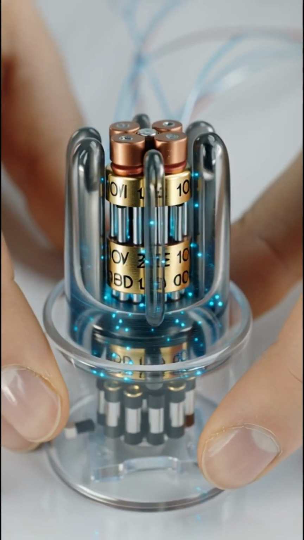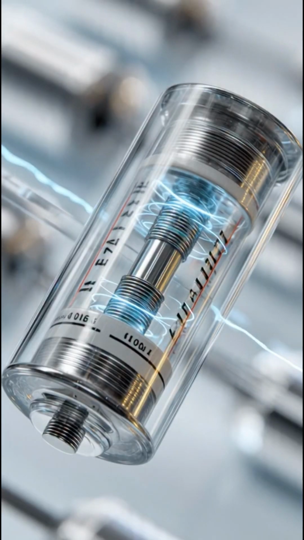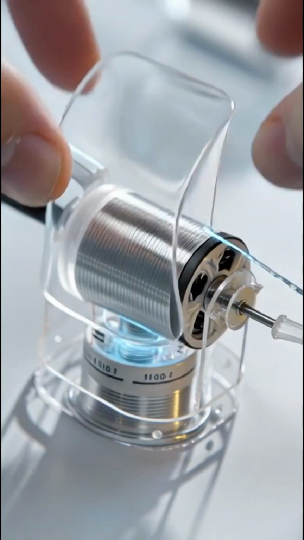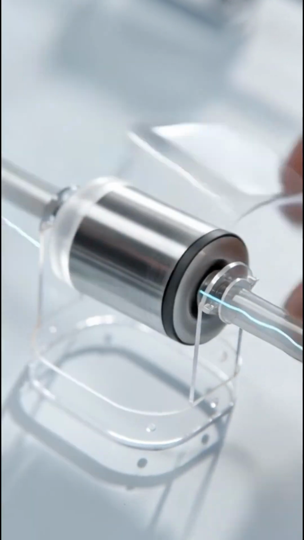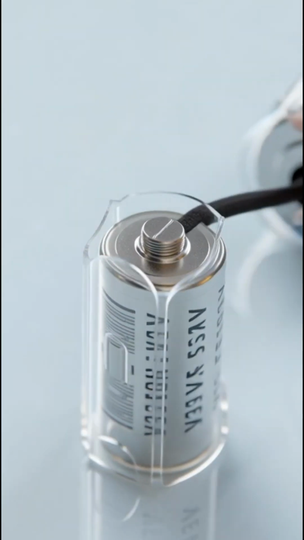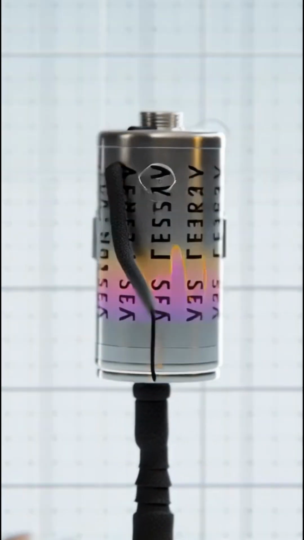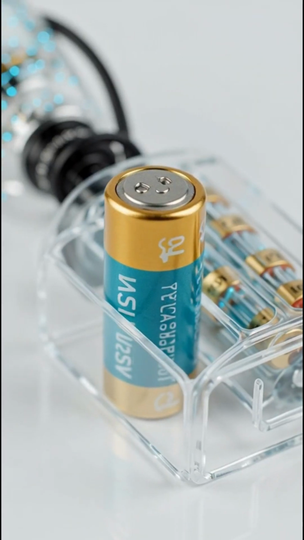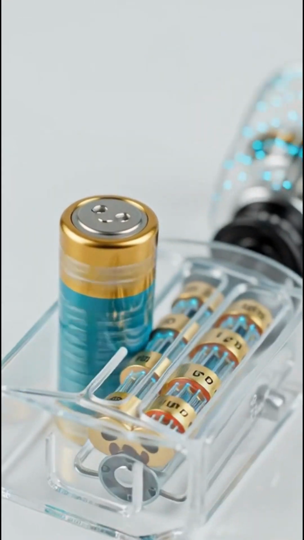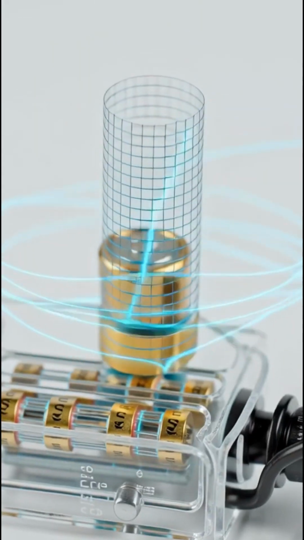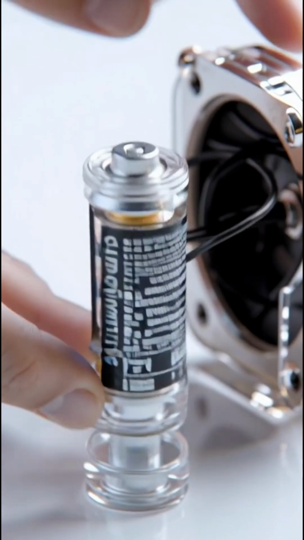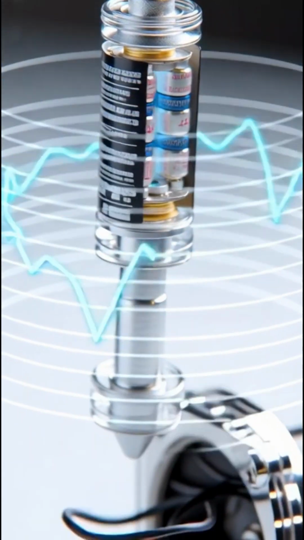AC in action. Now let's look at AC using a light bulb plugged into a North American wall outlet. When the switch is turned on, the behavior is quite different from the battery example. If we graph the voltage over time again, instead of a flat line, we see a wave that rises, falls, crosses zero, and then repeats in the opposite direction.